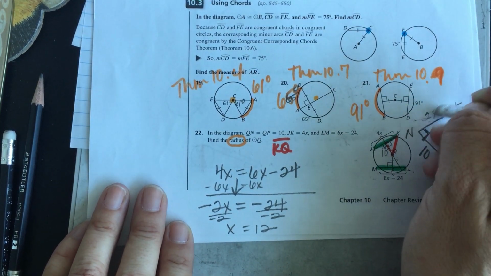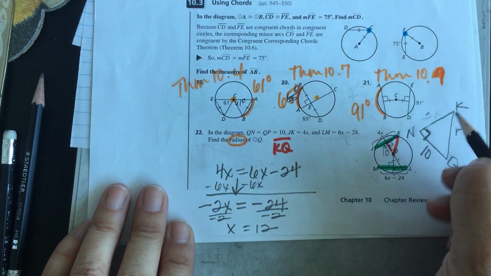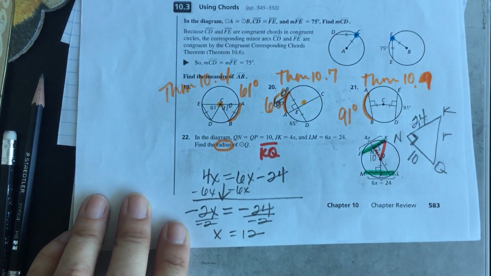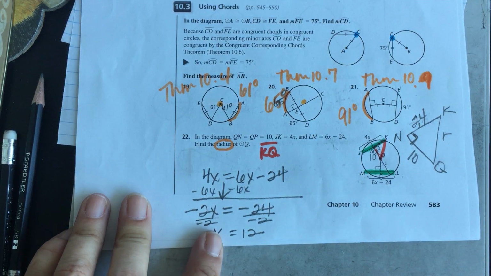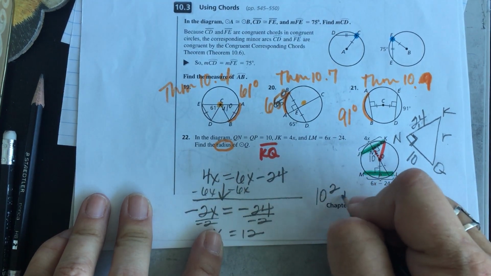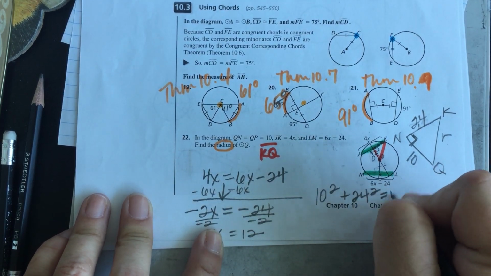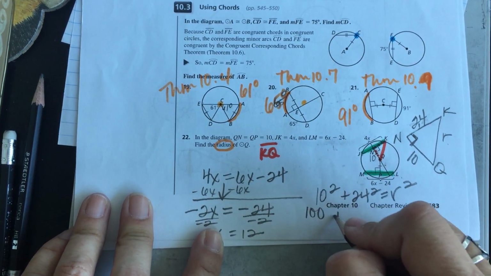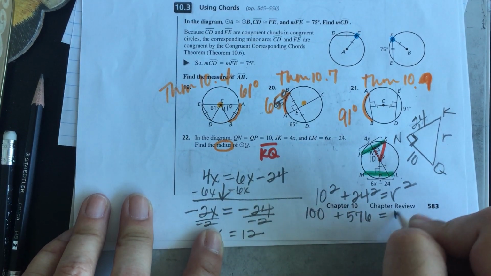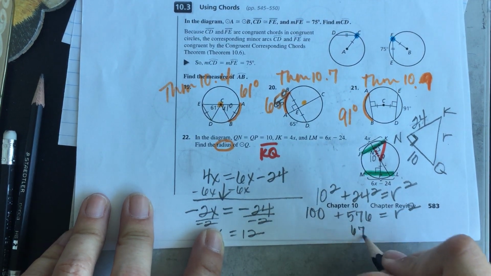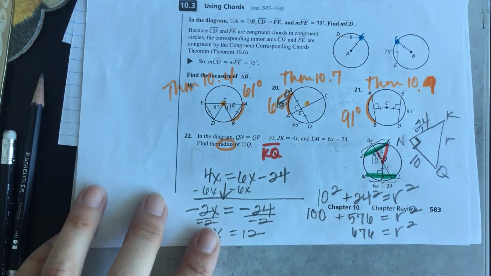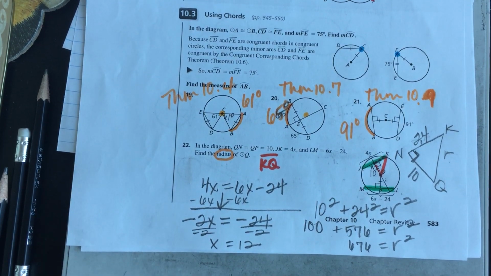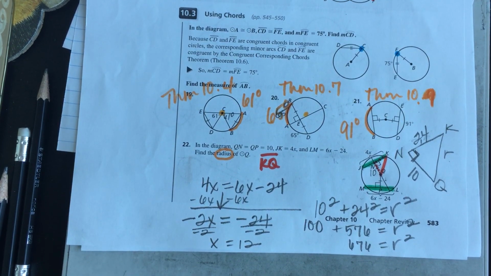X is 12. How's that going to help me get the radius? Well, this side was 2 times x. 2 times 12 is 24. There we go. Now I've got something I can work with. 10 squared plus 24 squared equals R squared. It's going to be 100 plus 576 is R squared. Why don't you guys finish that up for me? I've got to take my sweatshirt off. It's hot. Take the square root of 676, and that'll be our radius.